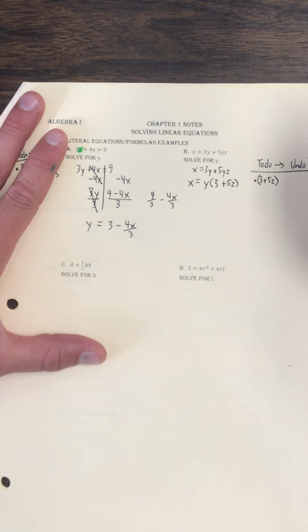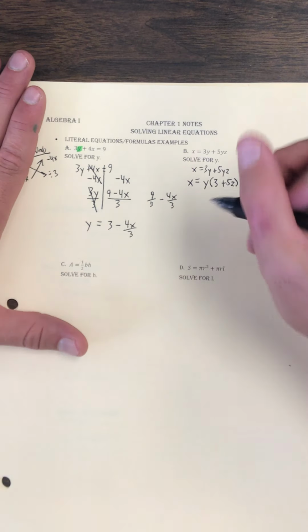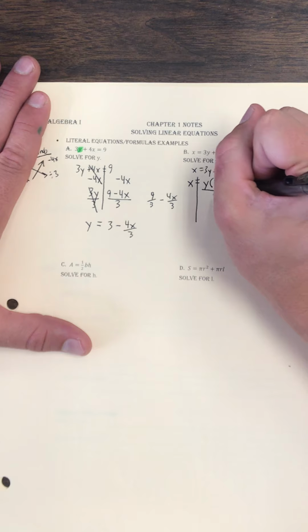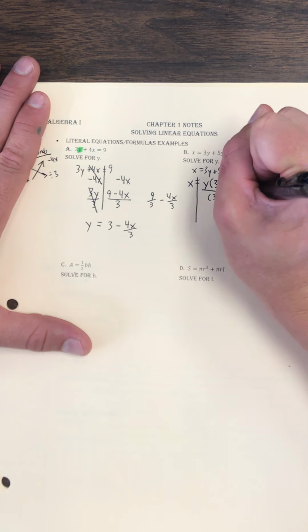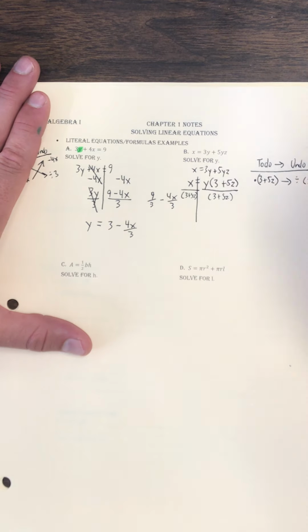In order to undo multiplication, still the same, we're going to divide by everything in those parentheses, 3 plus 5z. So there's my step. I'm going to split this in half, and I've got to divide both sides by 3 plus 5z.